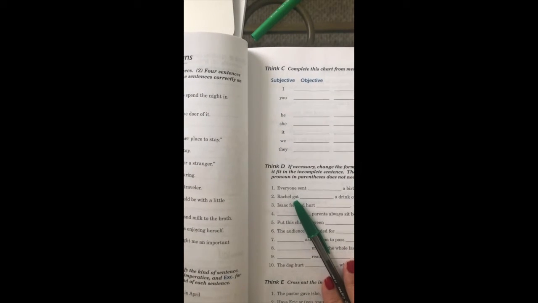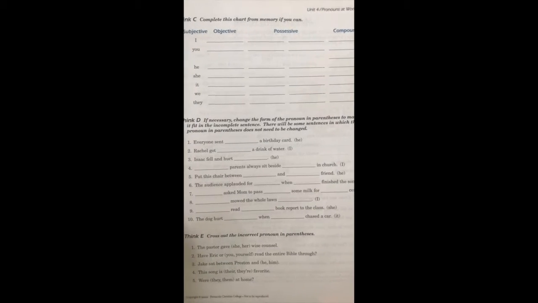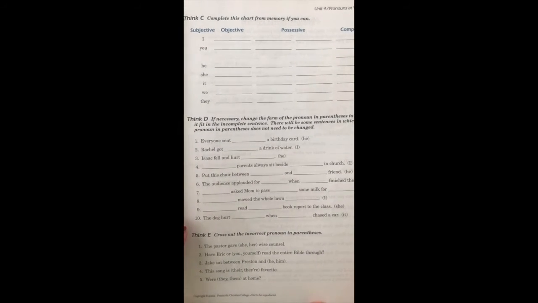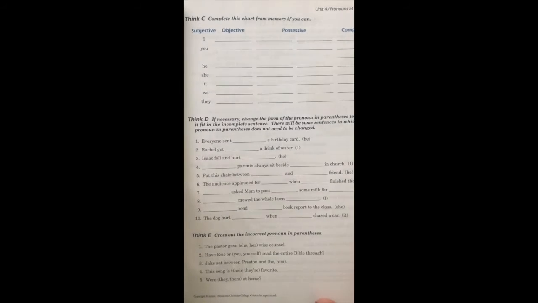So when we go to page 73, which is on Monday's assignment, it's just going on with the same subject of pronouns and identifying pronouns. And because it's easy enough, I added this additional page. So it says here on Think Seek to complete this chart from memory if you can.